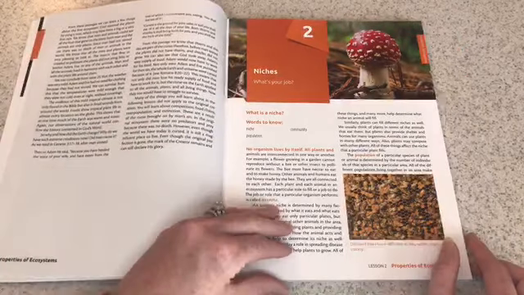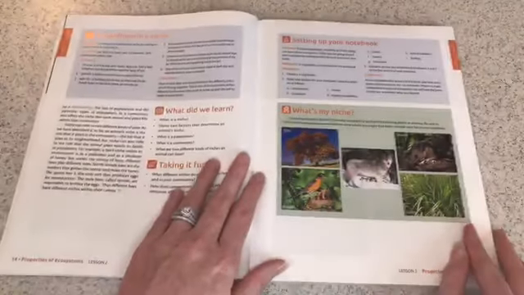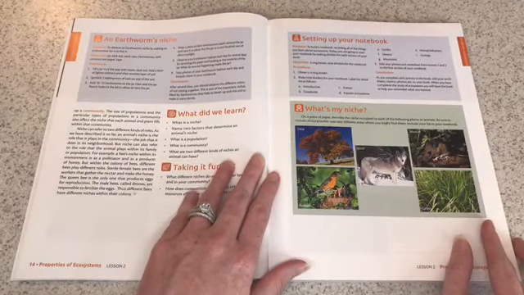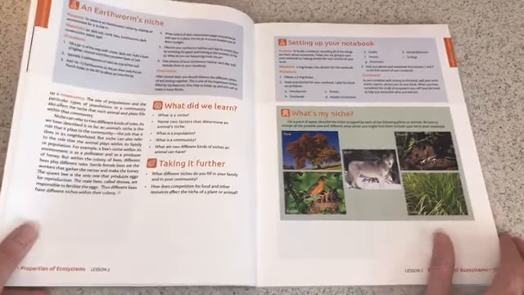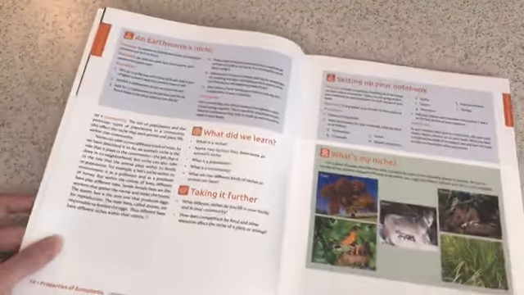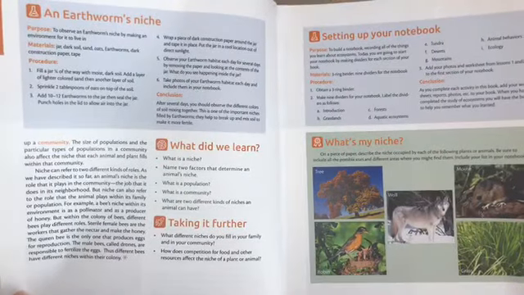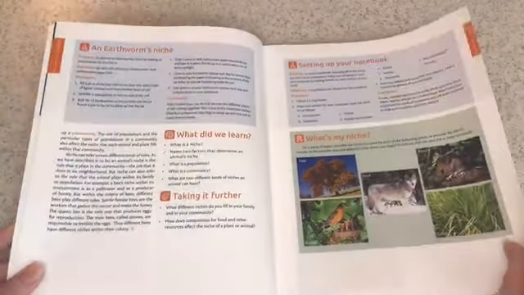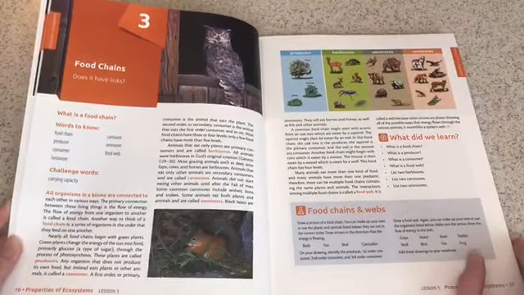You can see it's the same setup as the first lesson. Very short lesson. You get into your questions, you're taking it further, and activities. Here we are on lesson 3. Same setup.